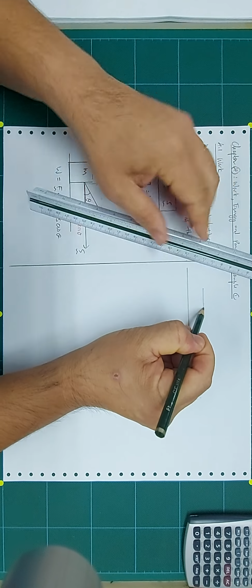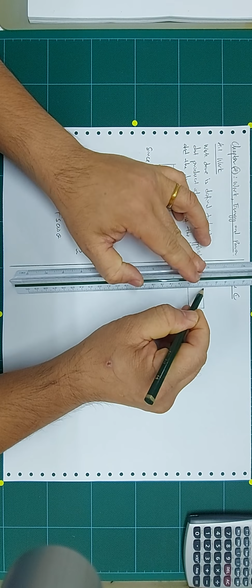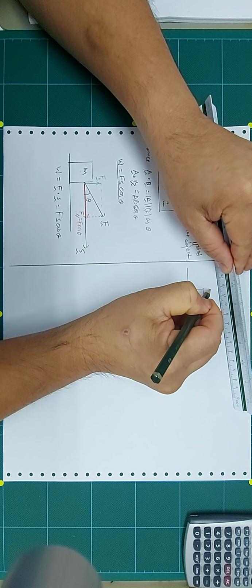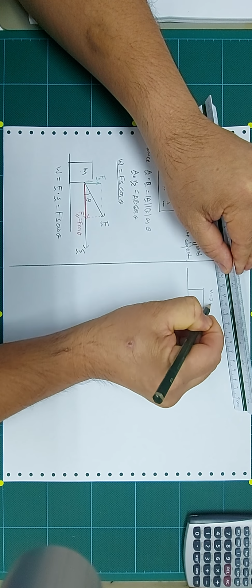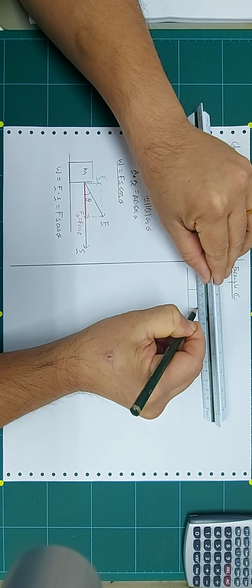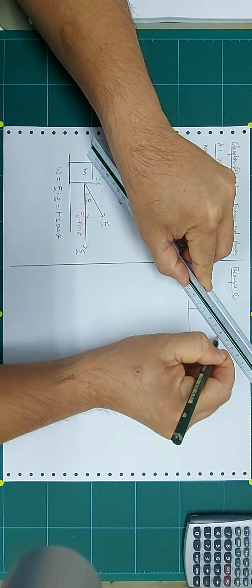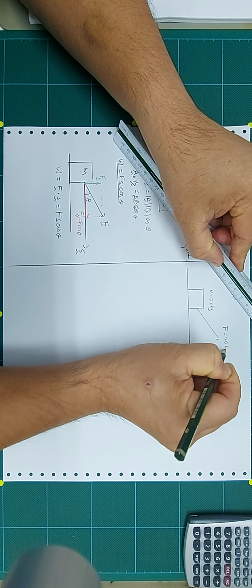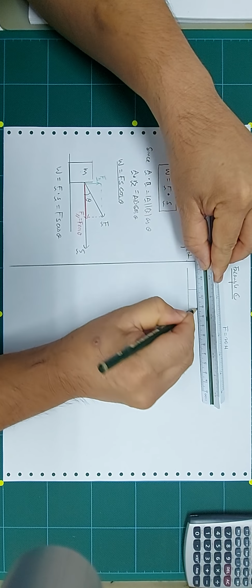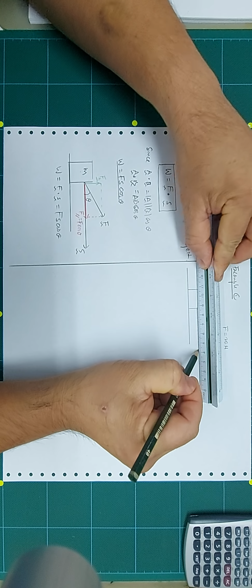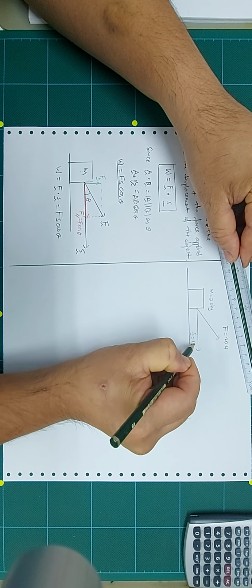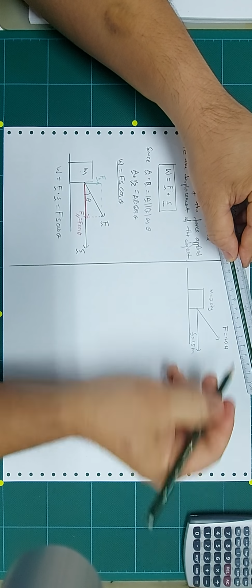This object has a mass m of 2.0 kilograms, and the object is applied a force F of, let's say, 20 Newton, and it is displaced by 15 meters.